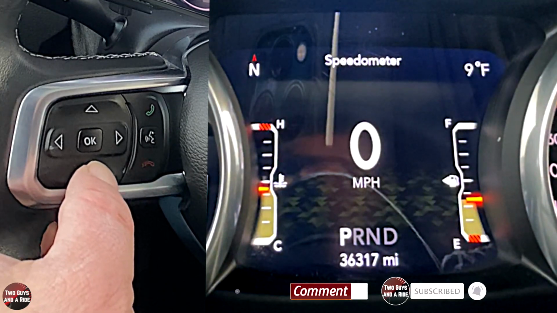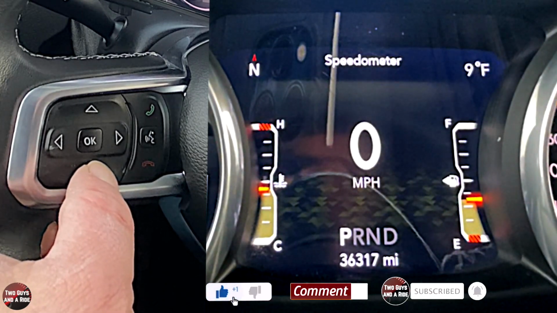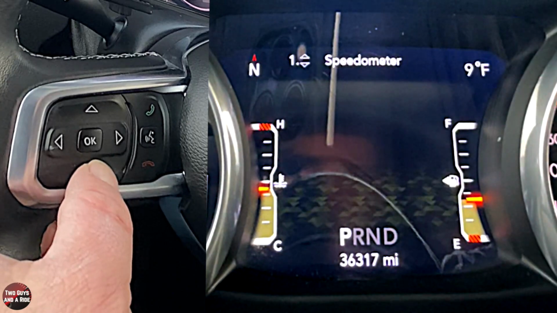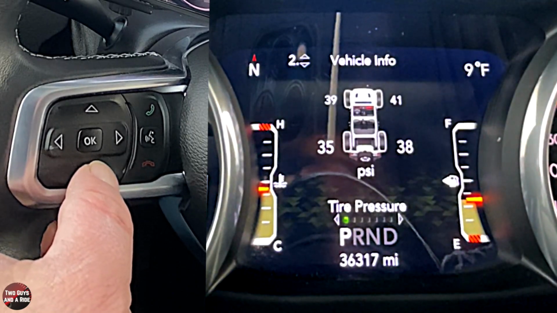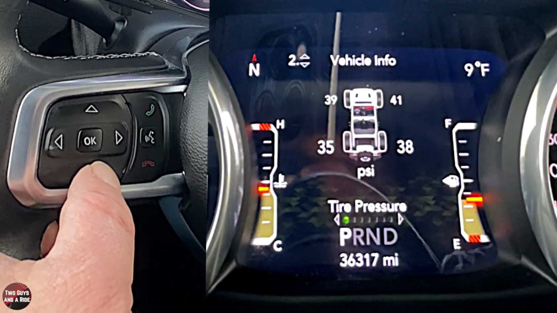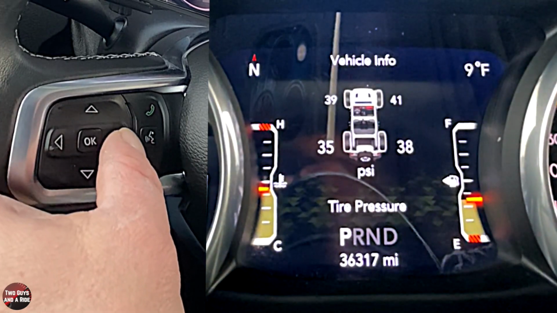So this is your digital speedometer, and this is all you get in this screen. On screen number 2, you get vehicle info. Now you notice at the bottom where it says tire pressure, there were 2 arrows and a green dot. Well, then you've got more screens here.